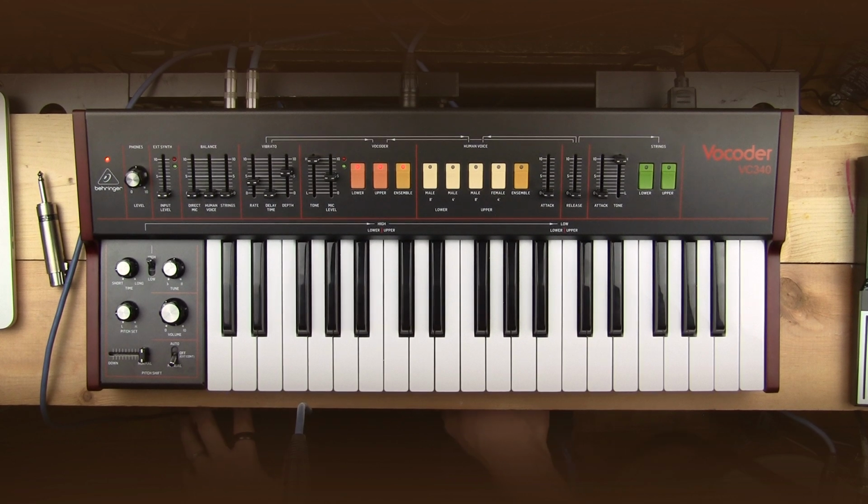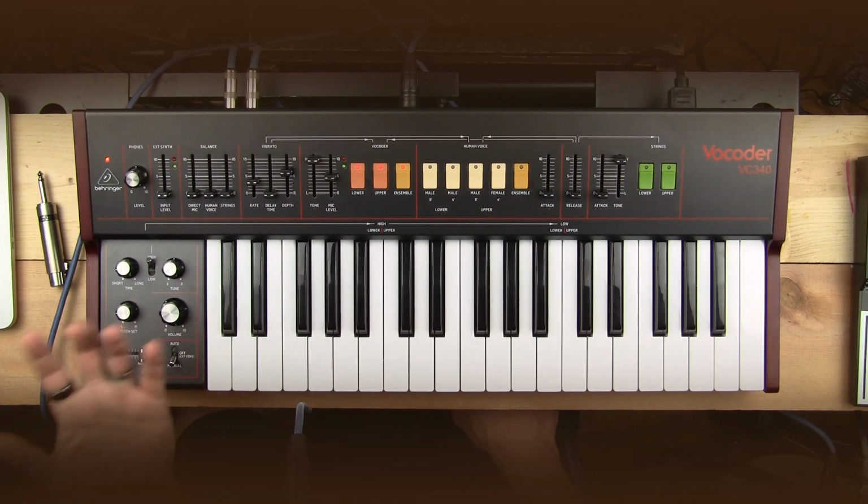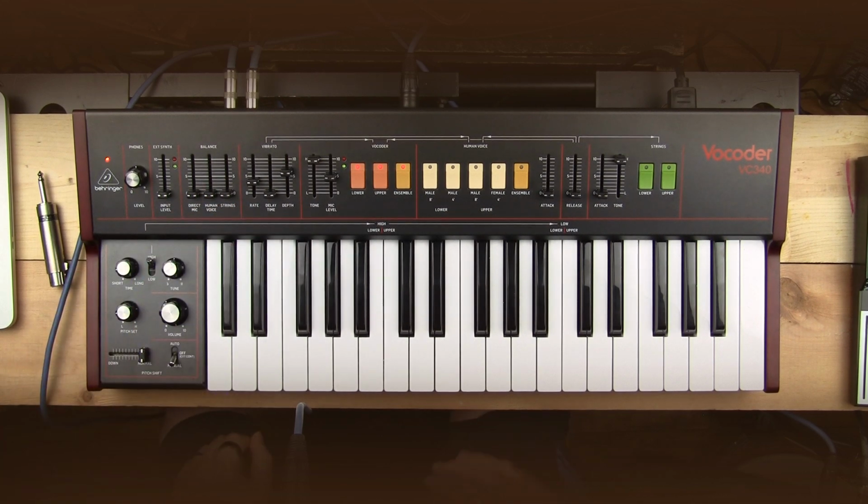And that is, for all intents and purposes, your vocoder present in the VC340. But I will point out, as applicable as that is, when you're looking for a vocoder sound, ultimately you want the voice applied to a synthesizer sound, and you want that to be clear because you're probably trying to say words through it. And that's that.